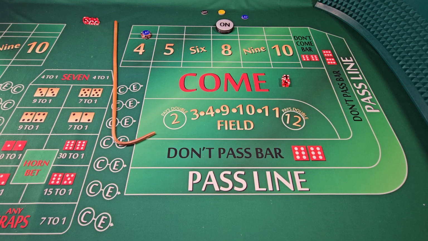But as I will mention again, depending on your risk tolerance and what you believe will happen, and depending on how long a shooter has been rolling, that can also influence whether you want to buy the bets, place them, or even lay them. So in this case, that is all of the place bets, buy bets, and lay bets in craps.